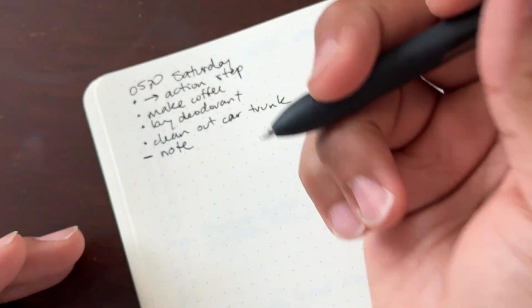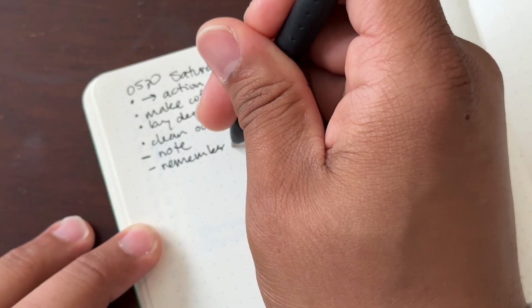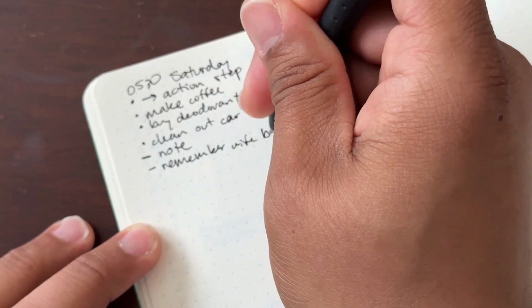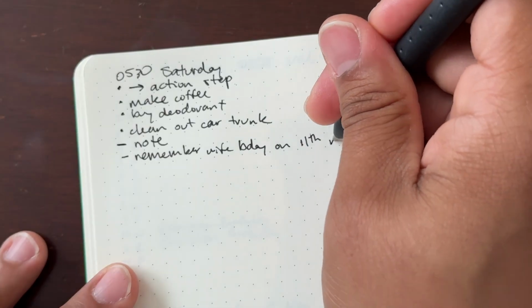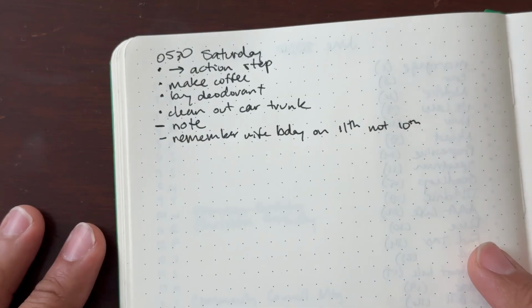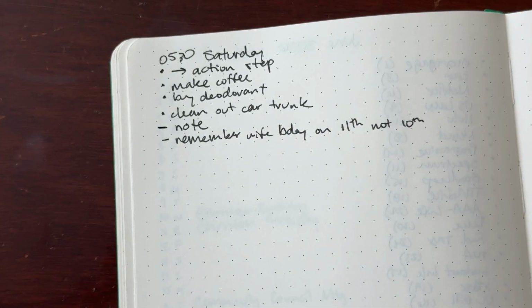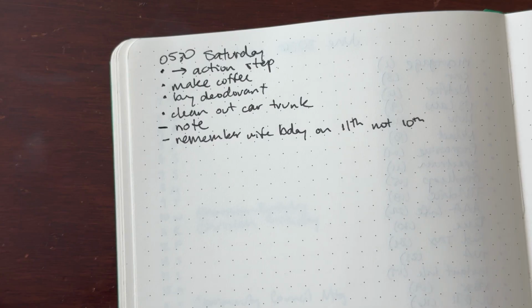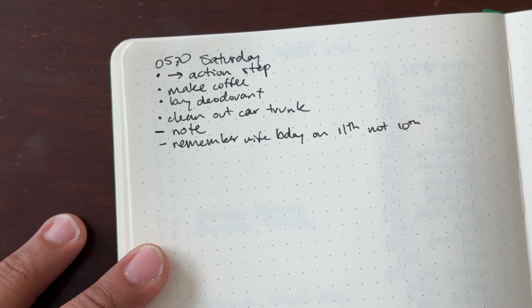So as an example, I might write, remember wife birthday on 11th, not 10th. So a note means something memorable that you want to remember. A dash is a note.